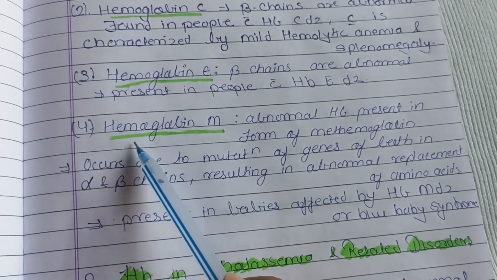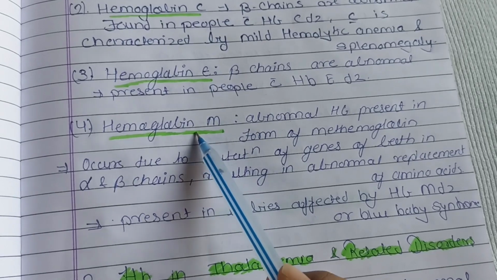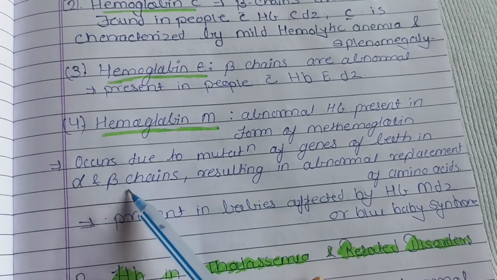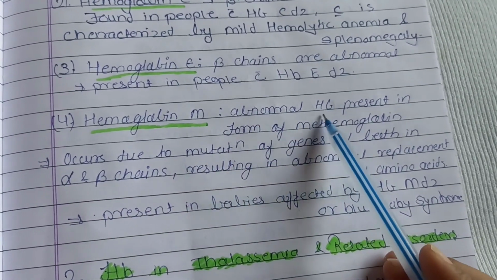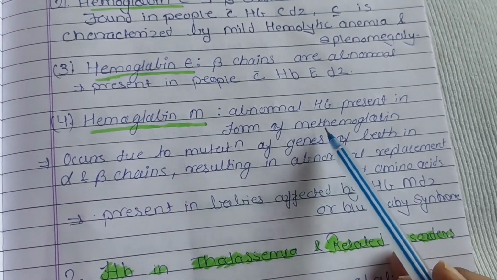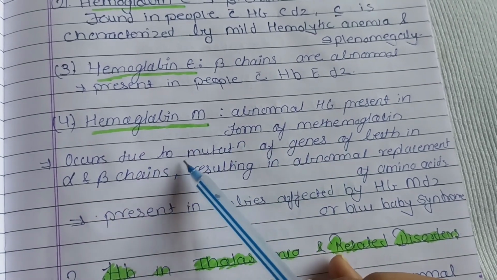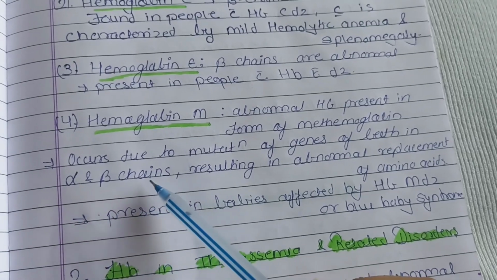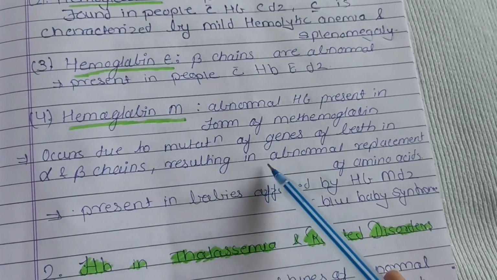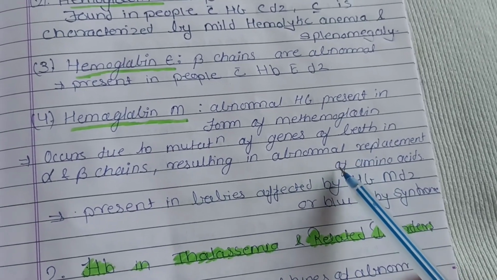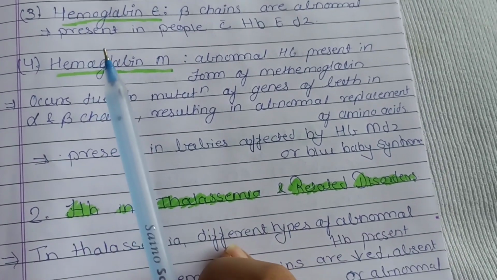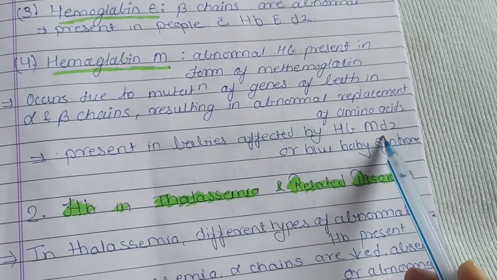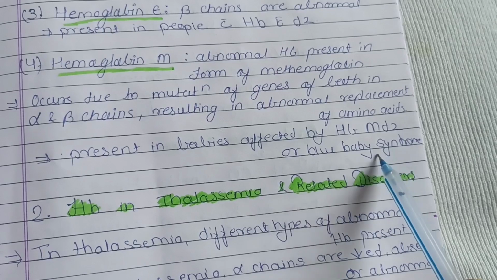Then fourth is hemoglobin M. In this, there are abnormalities in both chains, alpha and beta. Abnormal hemoglobin is present in the form of methemoglobin, which occurs due to mutation of genes in both alpha and beta chains, resulting in abnormal replacement of amino acid. Present in babies affected by hemoglobin M disease or blue baby syndrome.